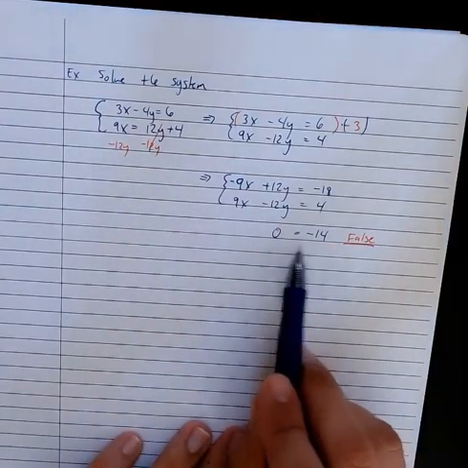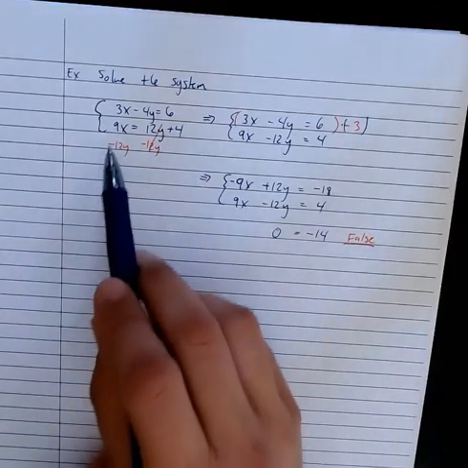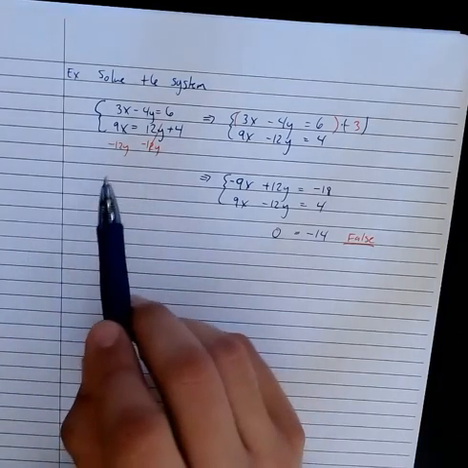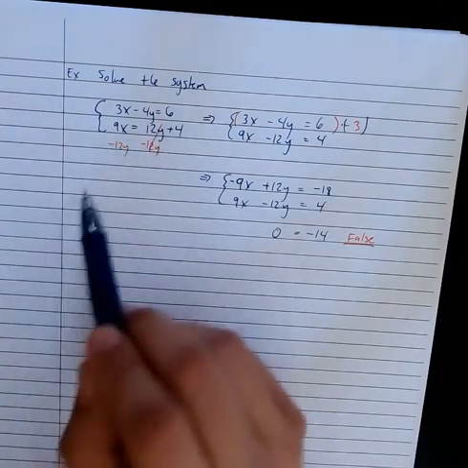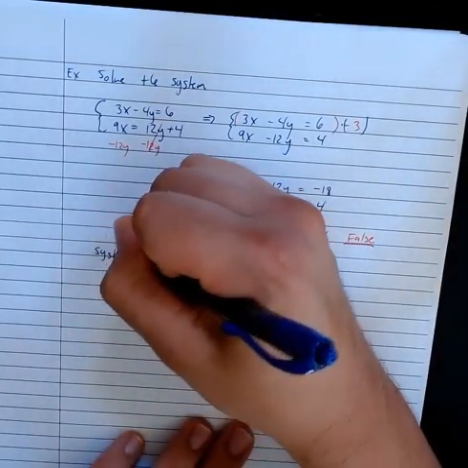Here this is saying, no matter what I do, I'm always going to end up with something that's false. I'm never going to end up with both sides being equal. Oh, but the things that make both sides equal, those are my solutions. Oh, okay, so that must mean that this system has no solutions.